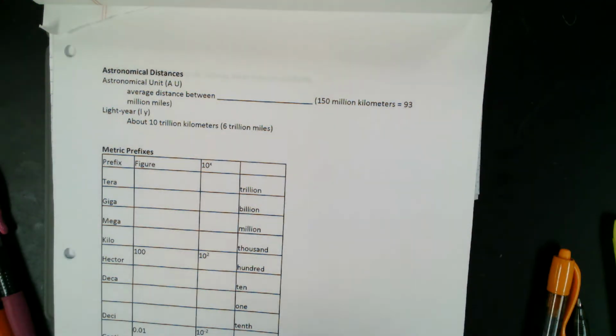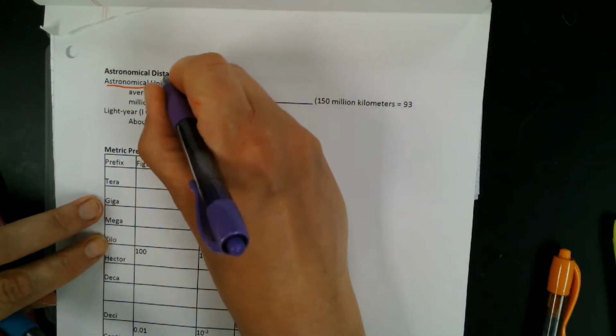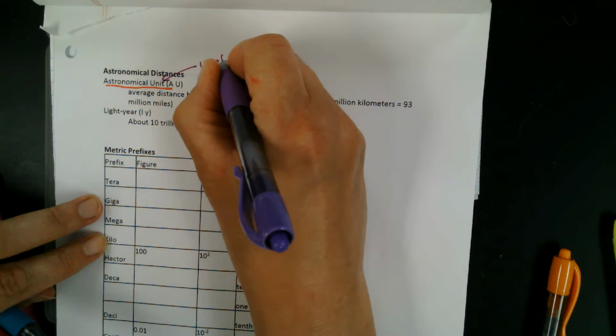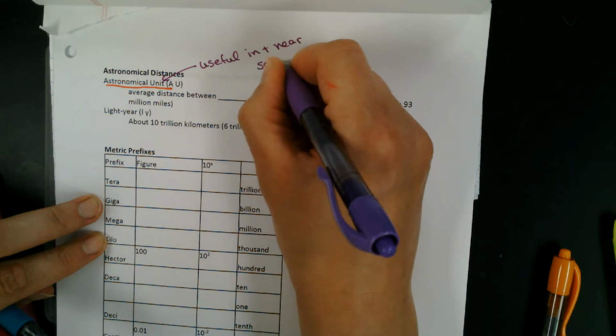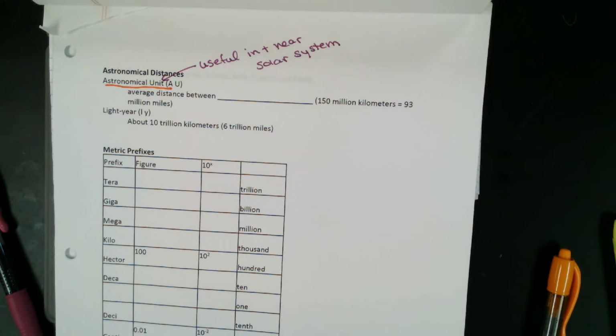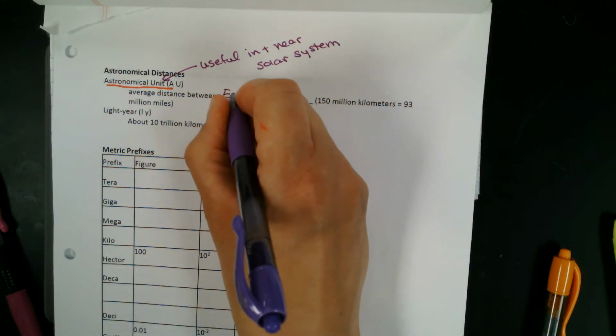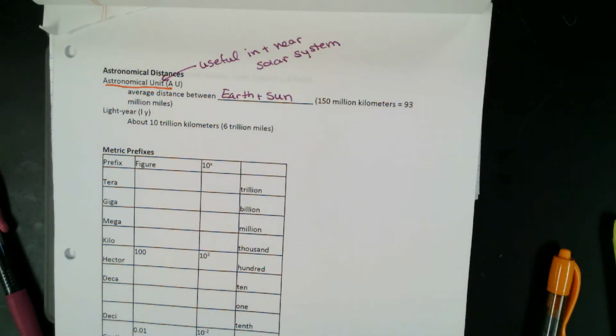Astronomical units are most useful. So we're going to define astronomical units. And these are going to be most useful in the solar system and close to the solar system. And not just our solar system, but any solar system. This is the average distance between Earth and the sun, which is 1 astronomical unit. That's really useful because then you can talk about, like, Neptune being 20 astronomical units out. It makes a lot of sense.